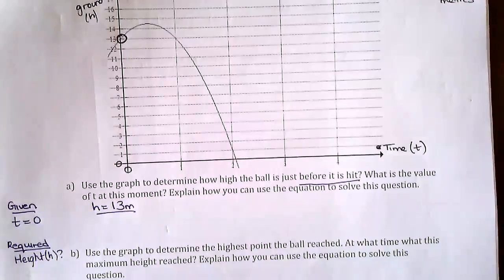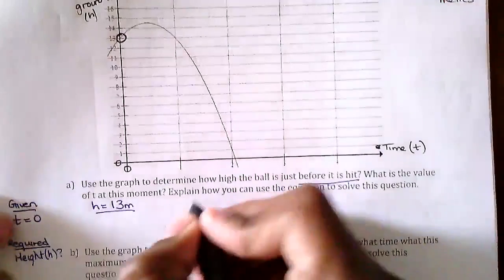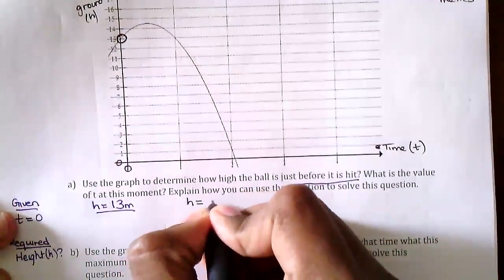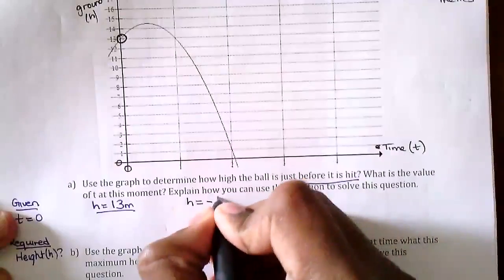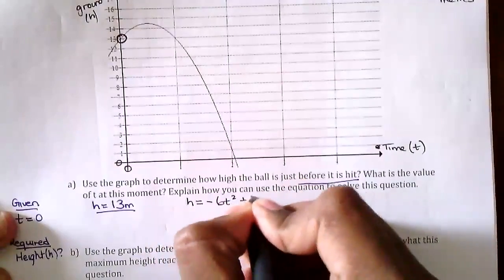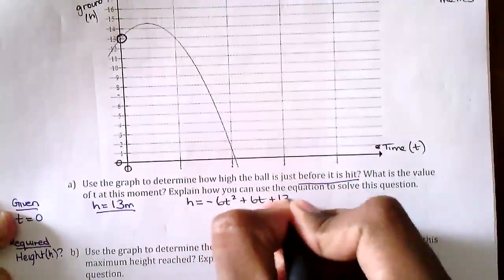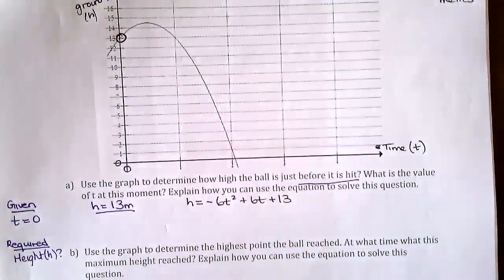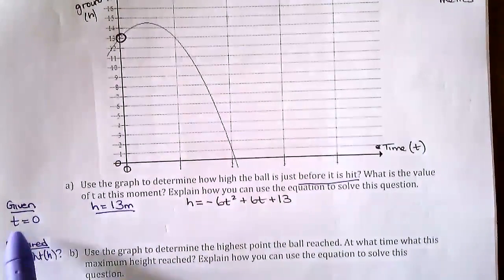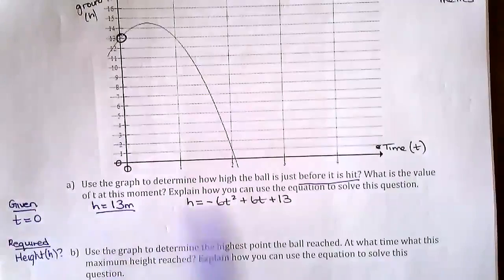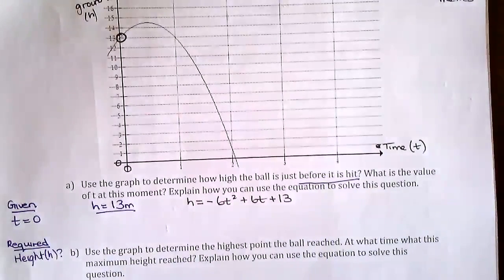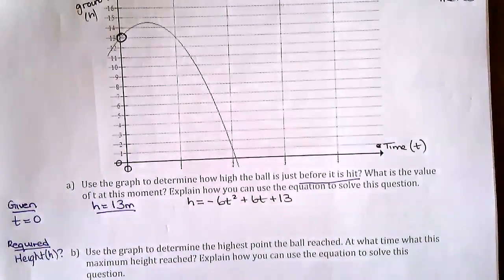Well, let's do that. Let's write out the equation. Again, they've given us two equations. We'll just randomly choose one. So I'm going to choose the standard form in this case. Okay, and here again, the time that they gave us was 0 because it was just before, again, the ball was hit, which is at 0 seconds. So we can plug in 0 for our time.